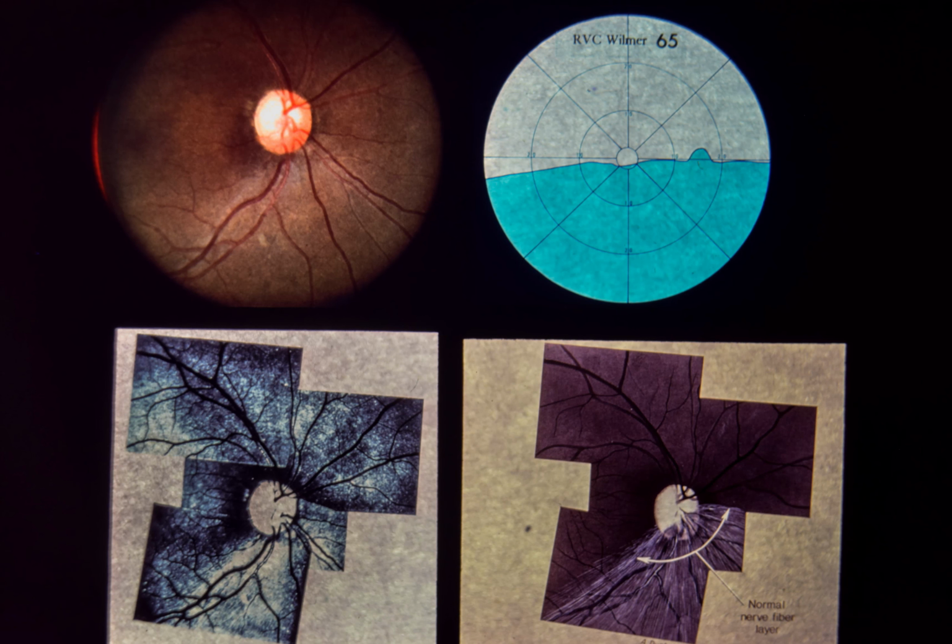The visual field, right eye, shows an inferior altitudinal defect corresponding to the loss of superior nerve fibers. Lower left. The red-free composite clearly demonstrates the loss of superior retinal nerve fibers. Lower right, an artist's sketch of the red-free photograph shows the area of remaining normal nerve fibers.